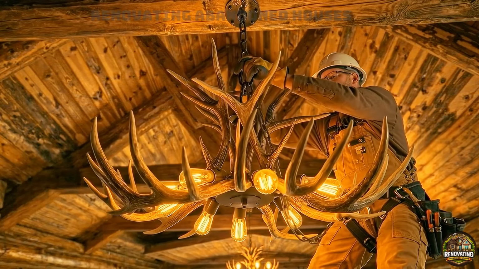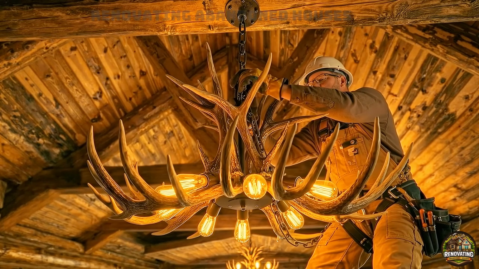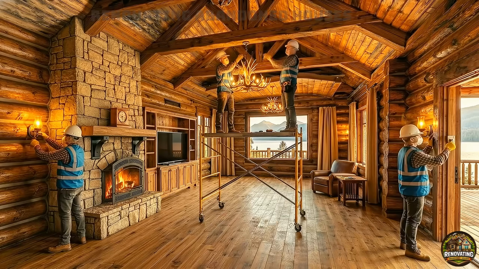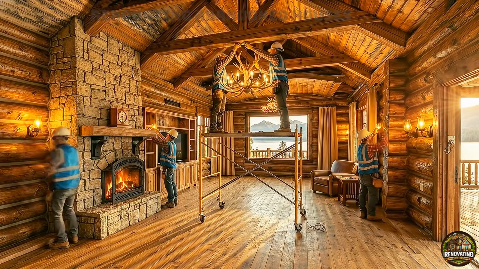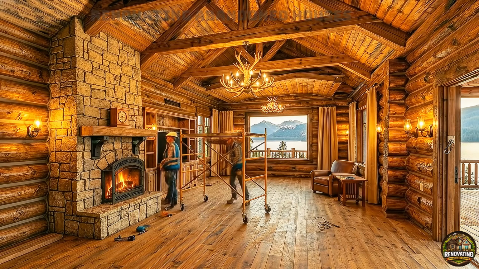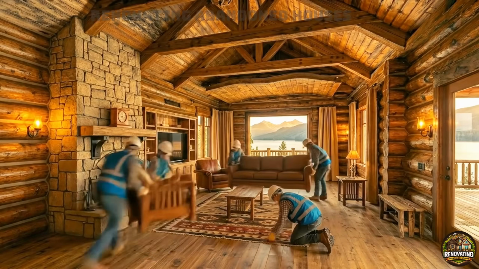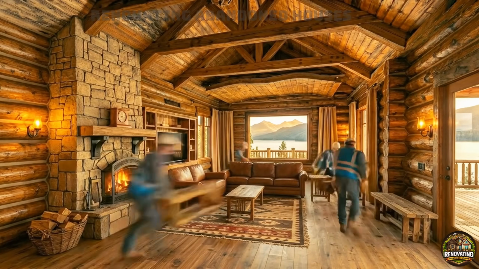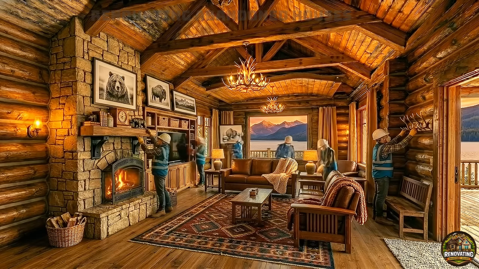Chandeliers made from deer antlers hang from the rafters. This isn't just for show. In a room with a vaulted ceiling, the medium-height pendant lights create visual layers, making the space feel warmer and more intimate.